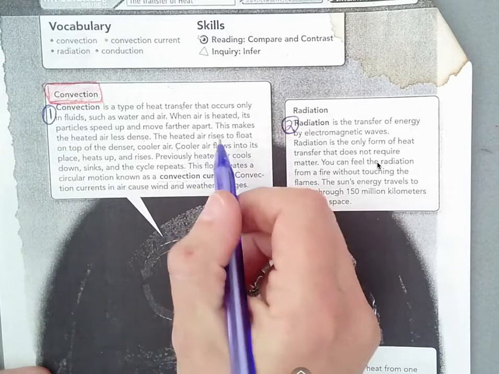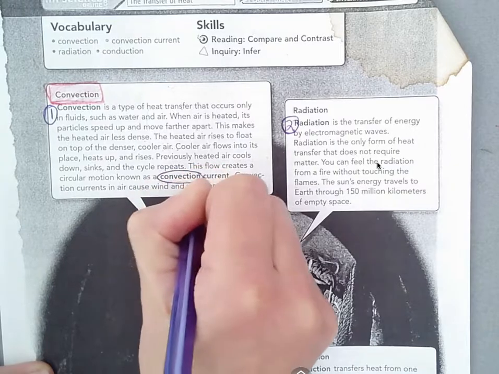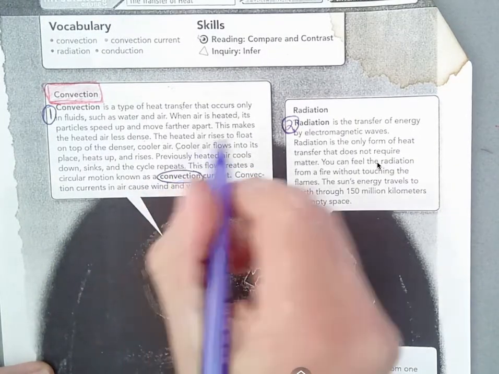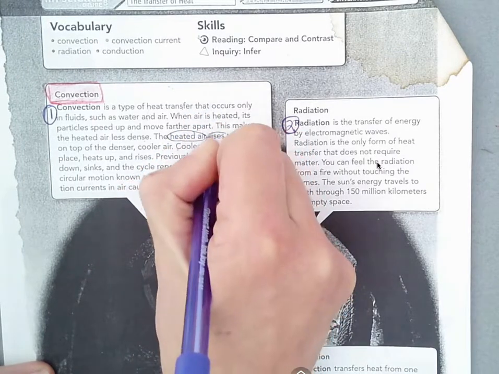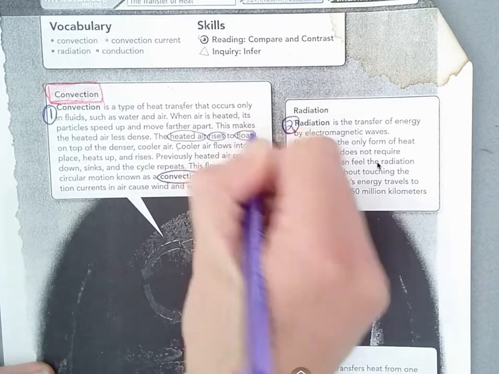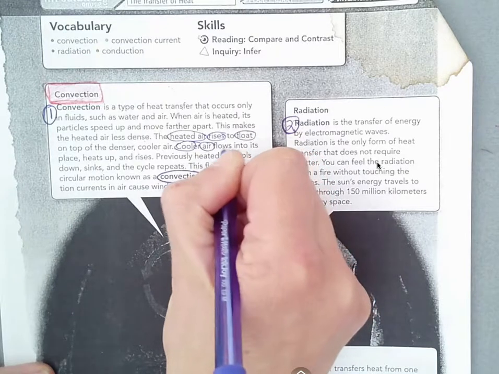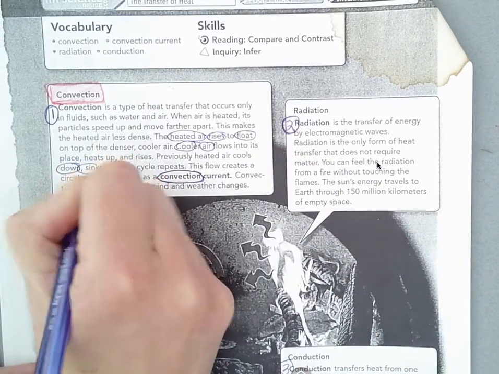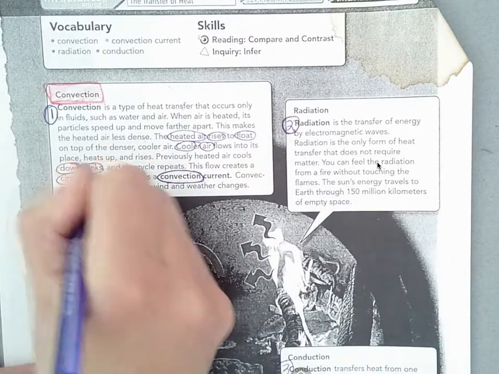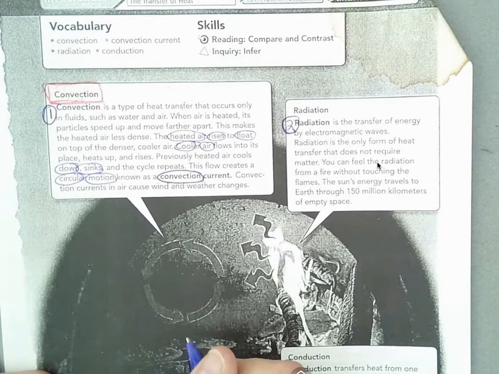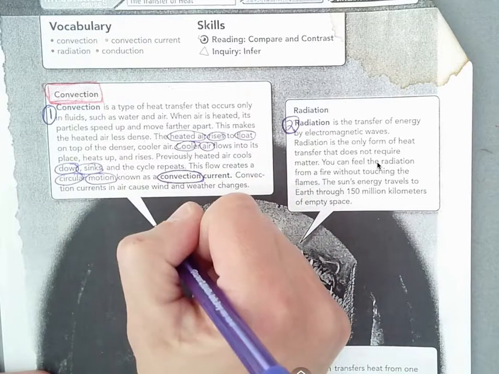All right, students, here is what I would circle. First of all, I would circle convection, right? So convection. Other things that we could circle are heated air rises, okay, and floats, okay? And then cooler air goes down and sinks, okay? That cycle or circular motion is known as convection current. So there's a lot of things we have circled in a lot of different sentences, okay?